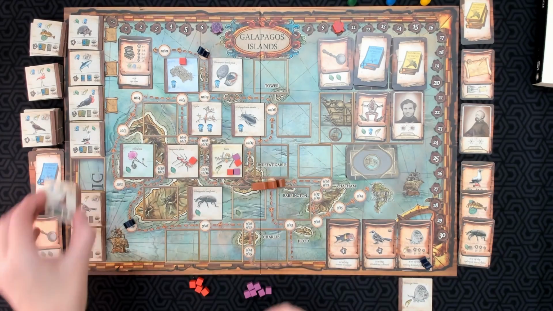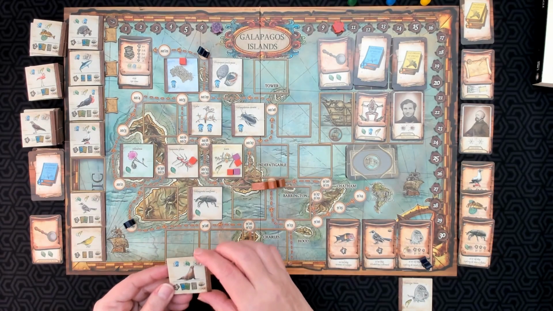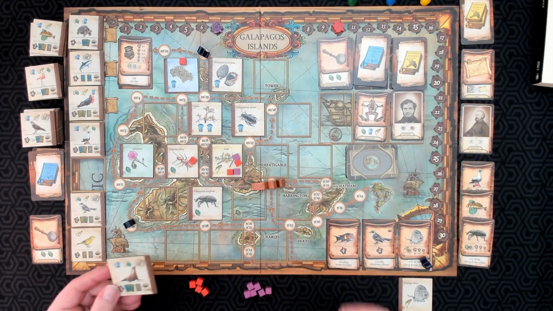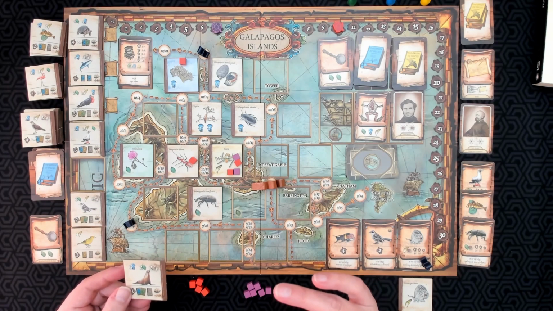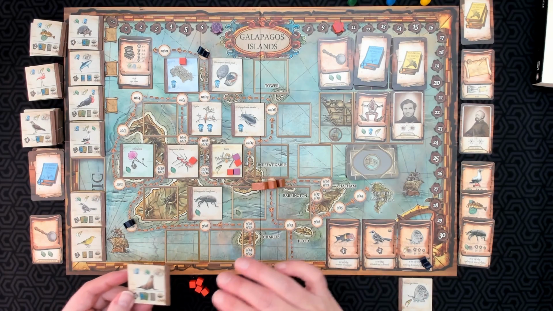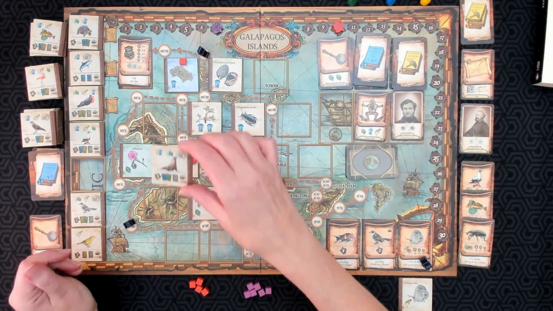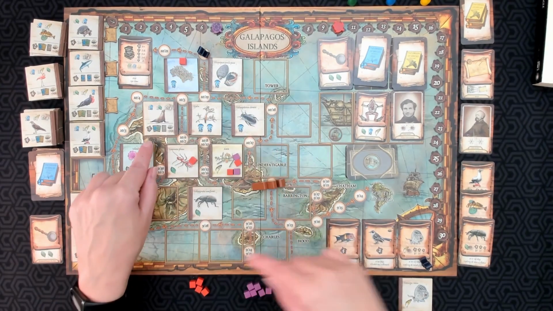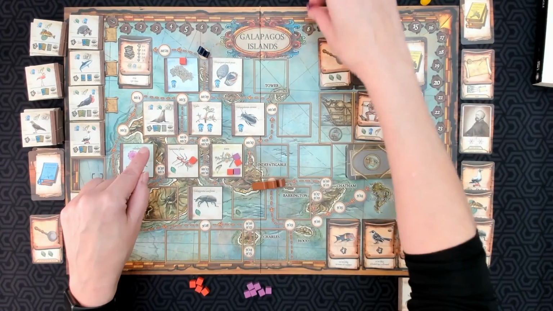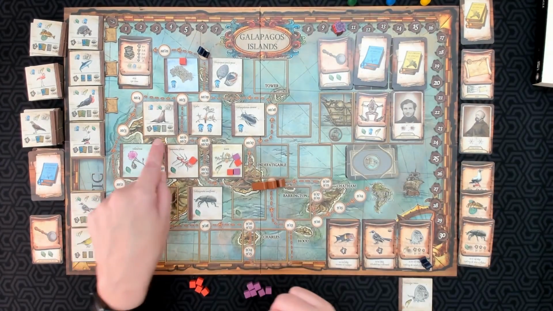Whew, finally. Sorry if that was confusing. It's only my 2nd time playing this solo game. It's my 3rd time playing this game, so I still need to get it ingrained in me exactly what to do. So anyway, place the seal here. I do get 3 points. 1, 2, 3. I finally caught up with Charlie.